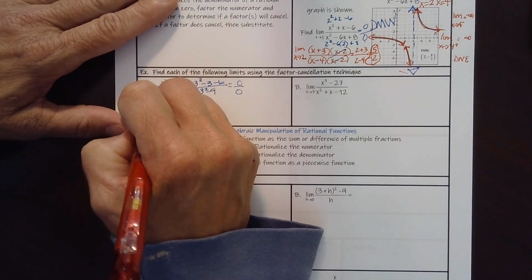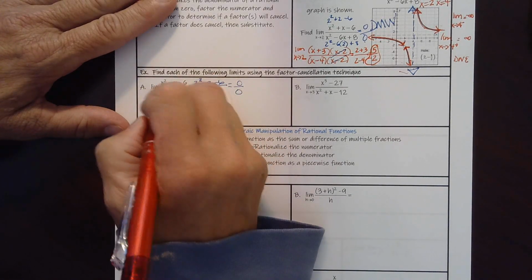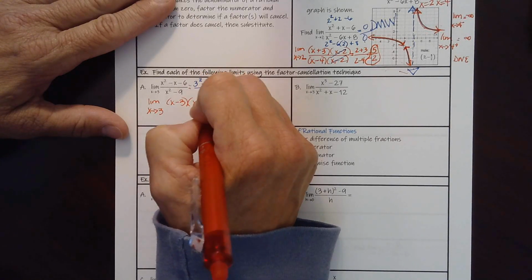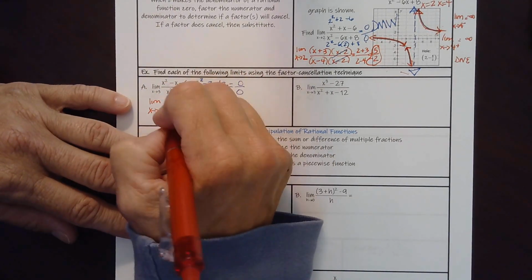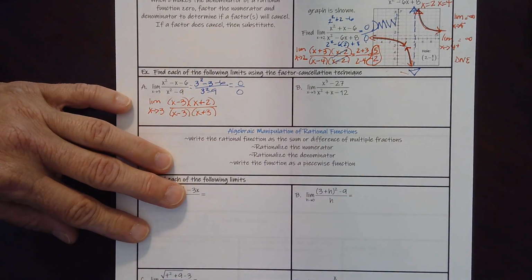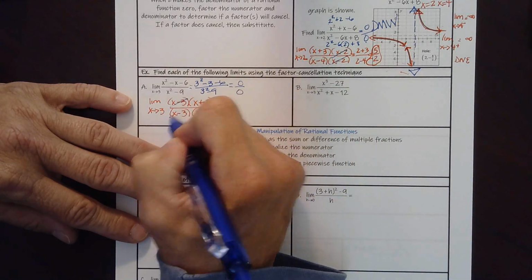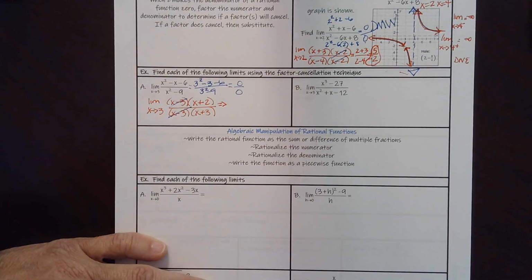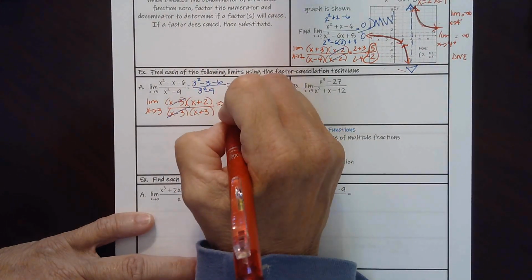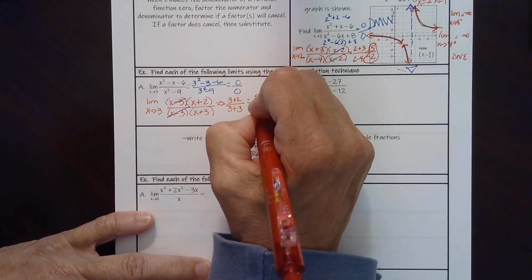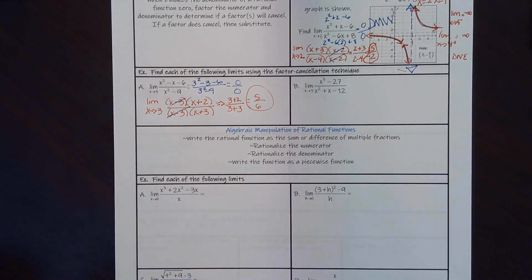So the limit as x approaches 3: the numerator will factor to x minus 3 times x plus 2. The denominator will factor into x minus 3 times x plus 3. And sure enough, I have this factor of x minus 3 that cancels. And when I substitute, I have 3 plus 2 over 3 plus 3. And that gives me 5 over 6. And that is a finite answer. So there you have it, your limit.